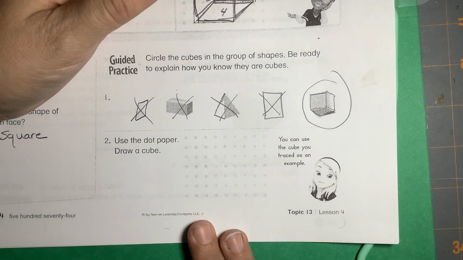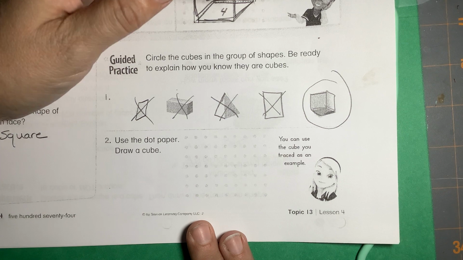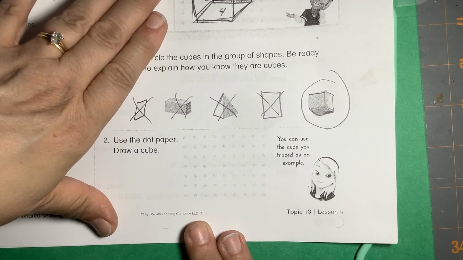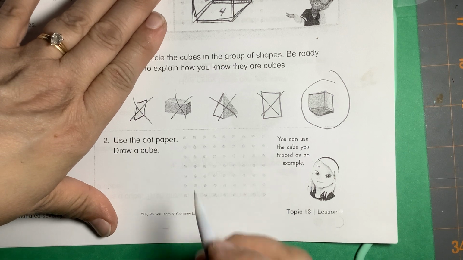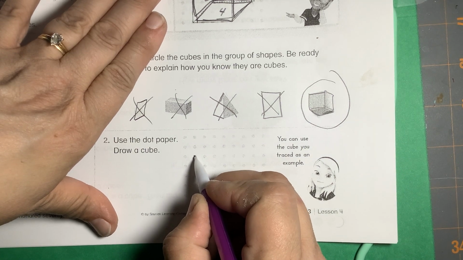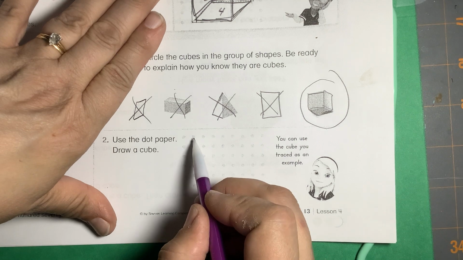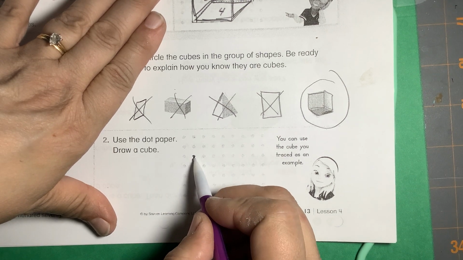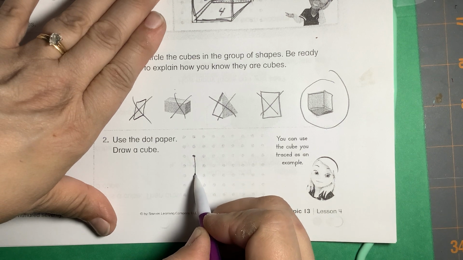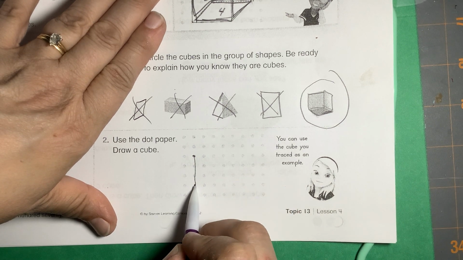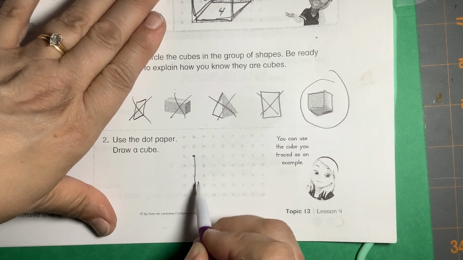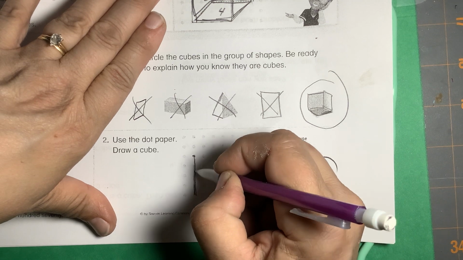Now, it says to use the dot paper and draw a cube. Okay, so what we want to do first of all is to draw a square. So I'm going to start with one of the dots. I came over 2 and down 3, and I'm going to draw 1, 2, 3. So I've got 1, 2, 3. Let's go ahead and draw 4. All right, so I drew a line that's 4.